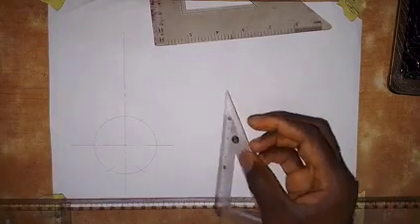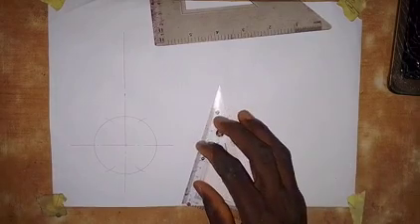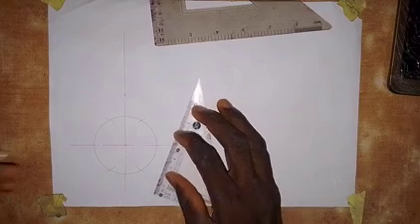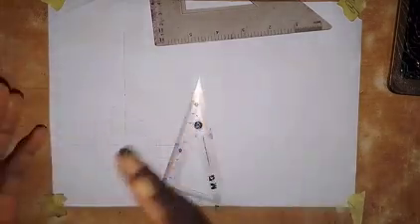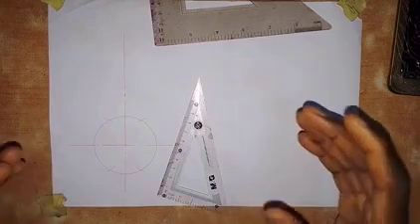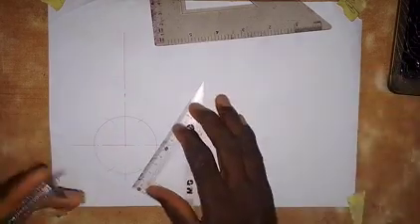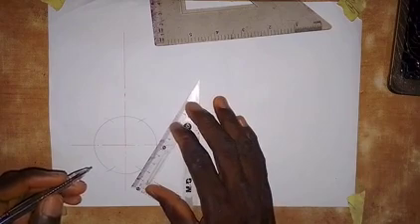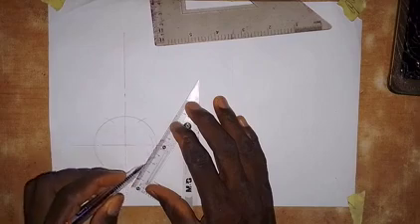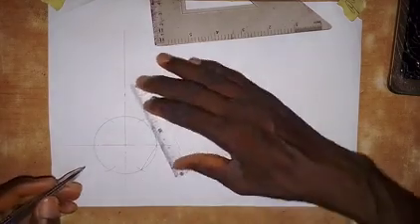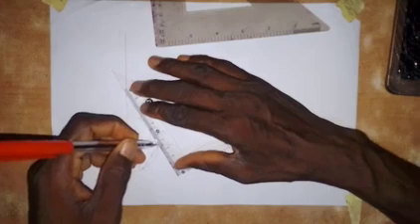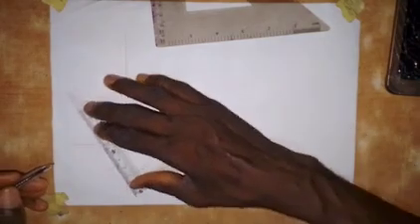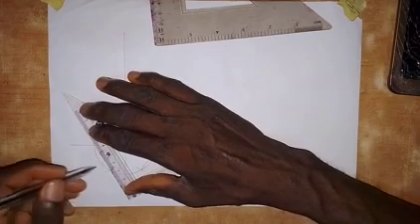Okay, so the next thing that we are going to do is to join these points together. I just want to do the surface development, so I'm not doing anything else with this question. It's only the surface development that I want to do. Then for the hexagonal base, I'll just produce it like this. I'm not going to make it thick lines, so that's why I'm not using the black pen, I'm using the red pen. Okay, so we connect these points together.